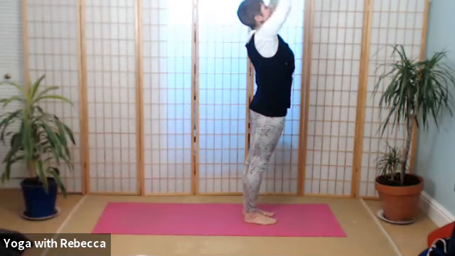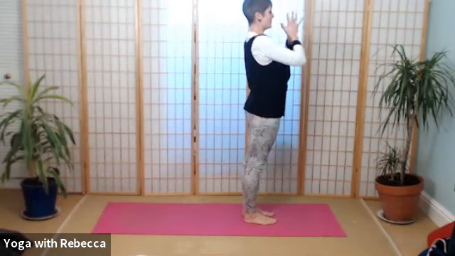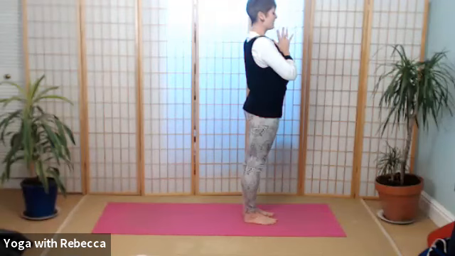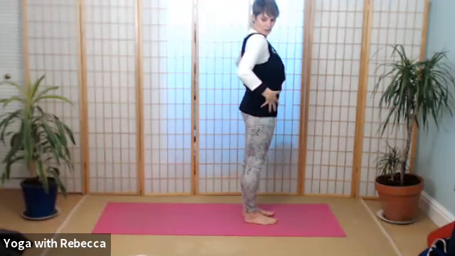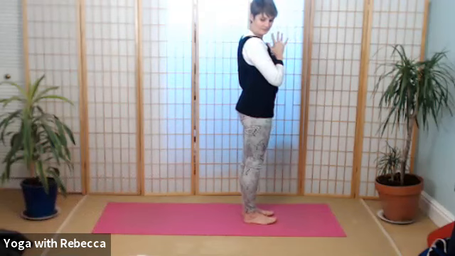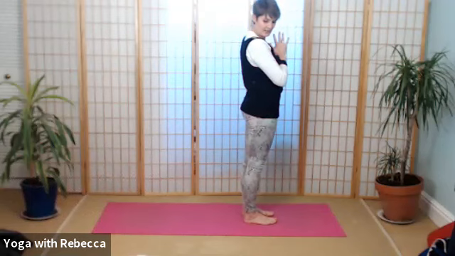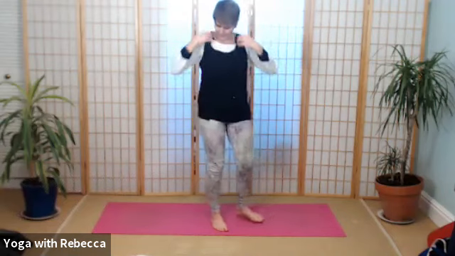And exhale, hands to your heart, and take a moment to feel the body standing. It's taken us a while to get here. Notice how the weight of your body falls through your hips and your legs now, after what we've been doing. Notice the connection with the feet to the floor.